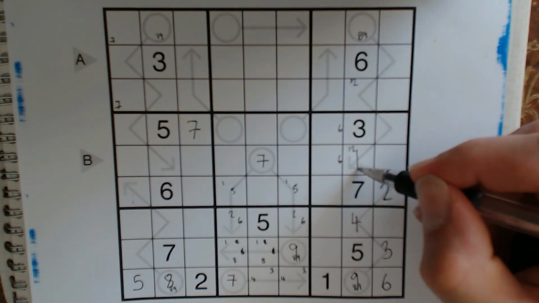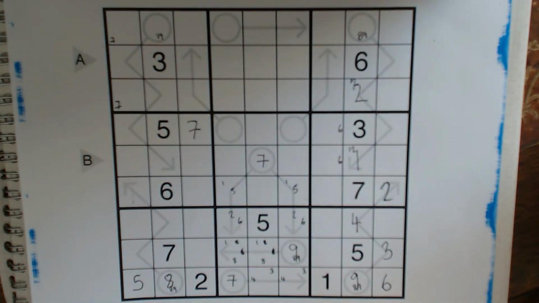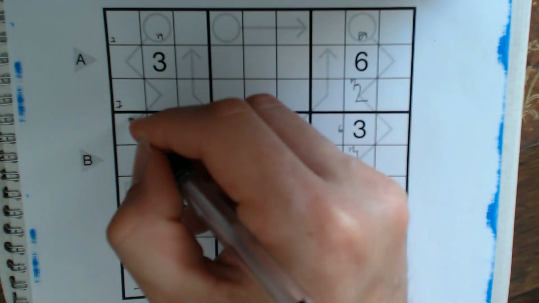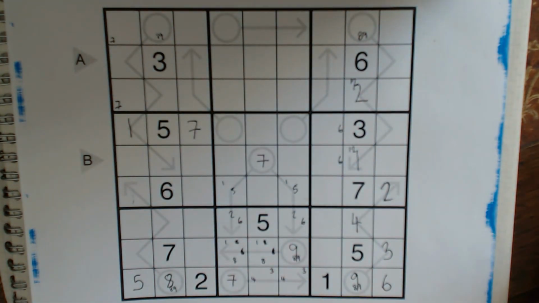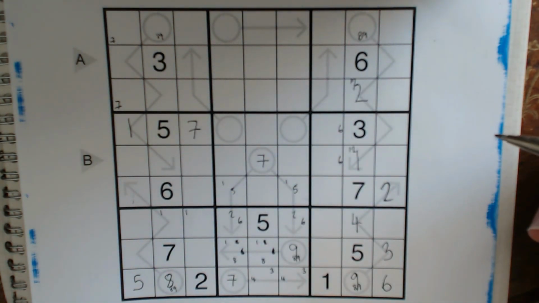That means that this has to be a 1 and this has to be a 2. Which means that by simple Sudoku rules, this is a 1 over here, and one of these 2 cells is a 1, and I can't see anything else that we can immediately deduce there.